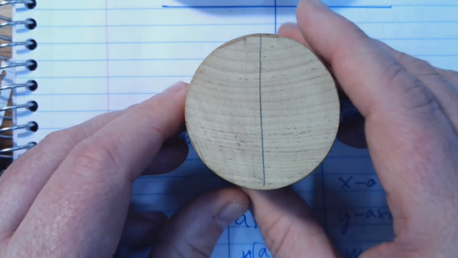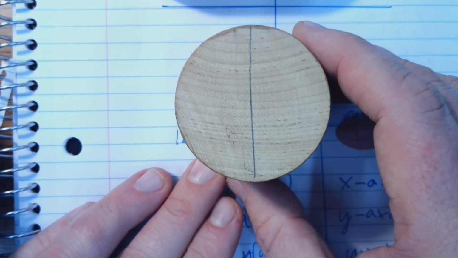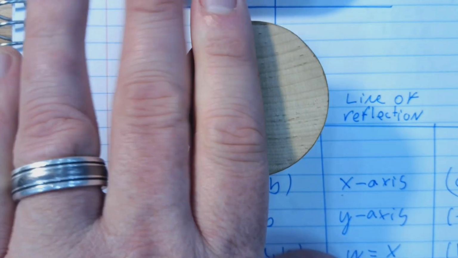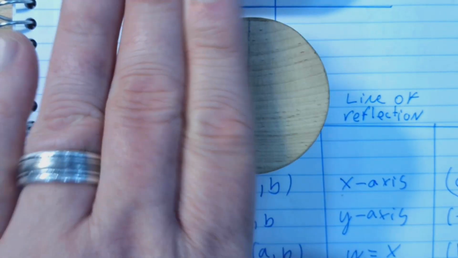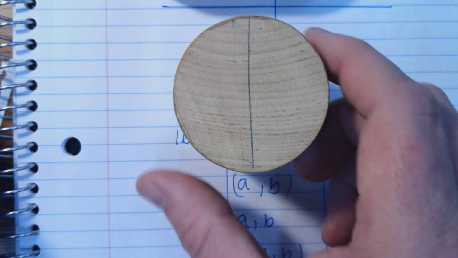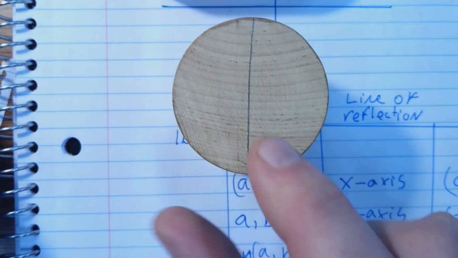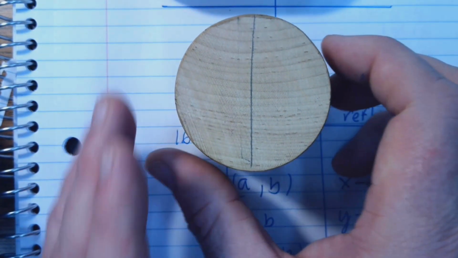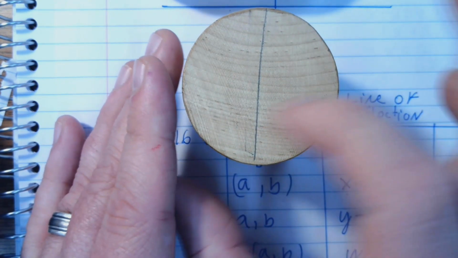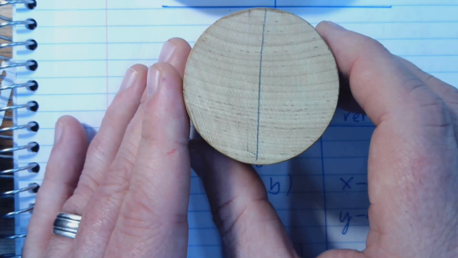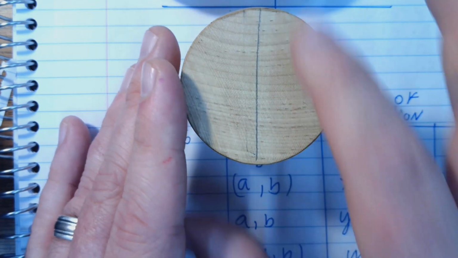Here it is, a circle. Okay, basically, if my hand is a mirror, this half circle, the other half fills in the circle. That would be a line of symmetry. This particular circle has infinite lines of symmetry because no matter where I put the line, it's going to divide it in half, right? As long as I do a diameter.